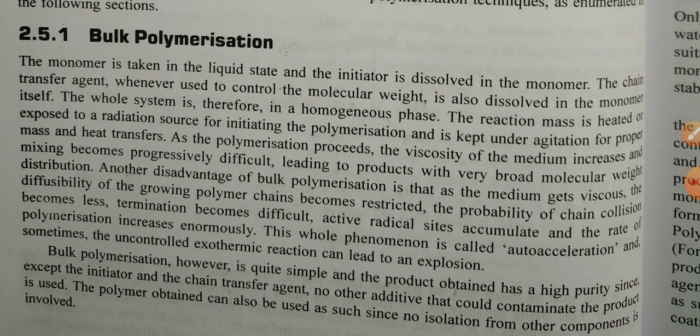The reaction mass is heated or exposed to a radiation source for initiating the polymerization and is kept under agitation for proper mass and heat transfer. As the polymerization proceeds, the viscosity of the medium increases and mixing becomes progressively difficult, leading to a product with a very broad molecular weight distribution.